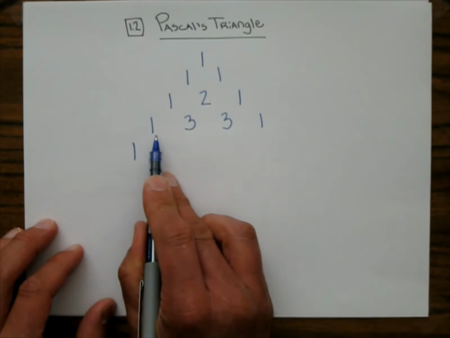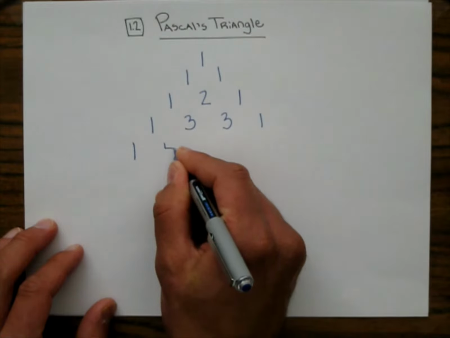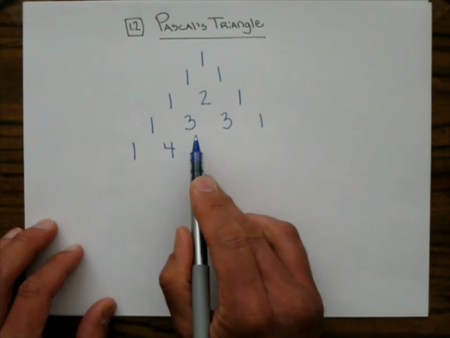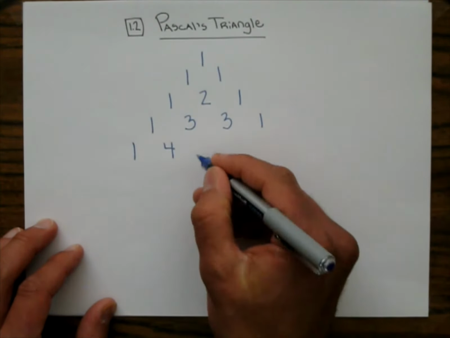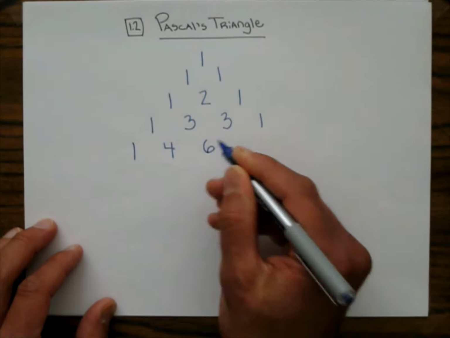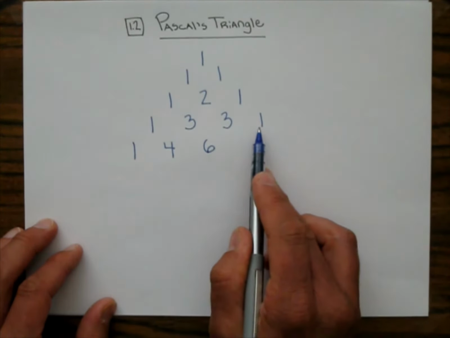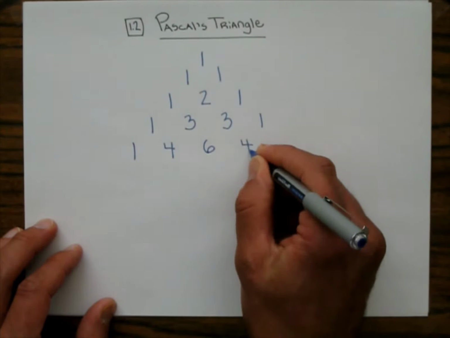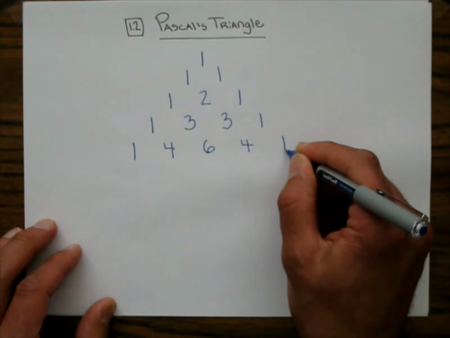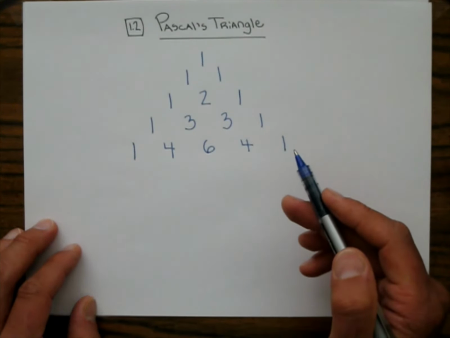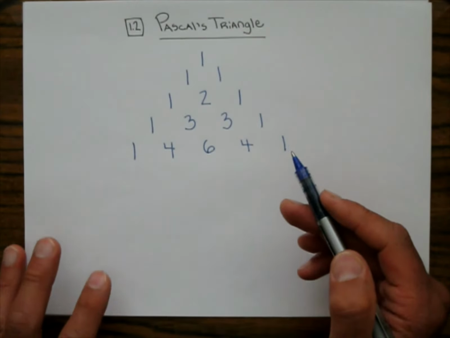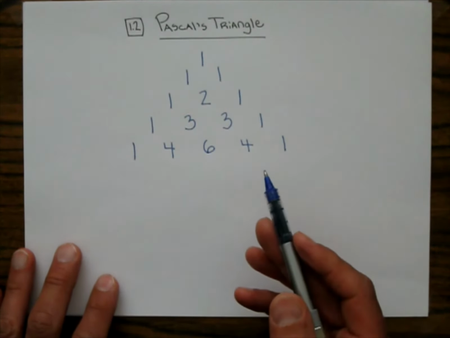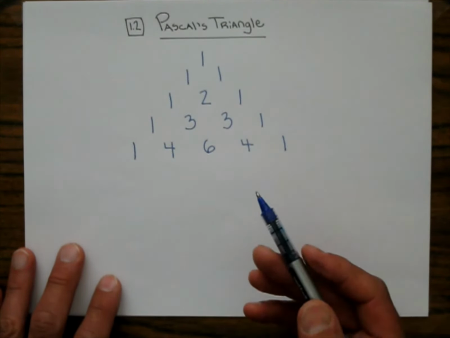And then we have 1 plus 3 is 4. 3 plus 3 is 6. 3 plus 1 is 4. And then we put a 1 on the outside. This is Pascal's triangle. Pascal studied this. I believe that this triangle was discovered long before Pascal.